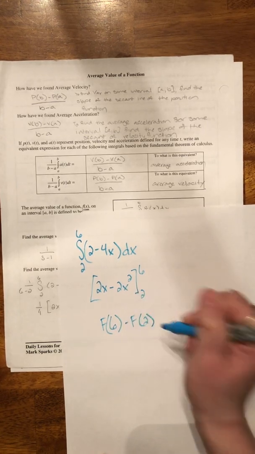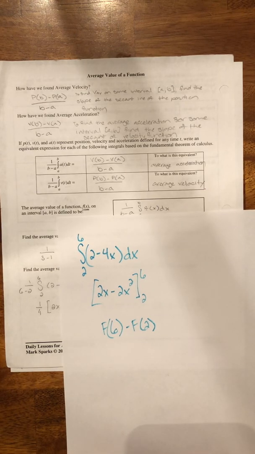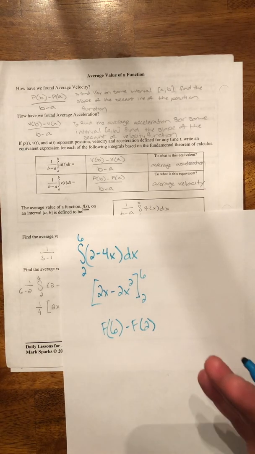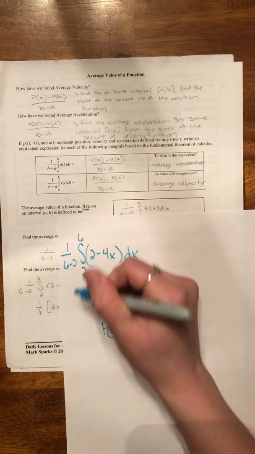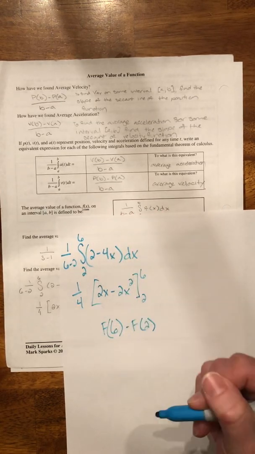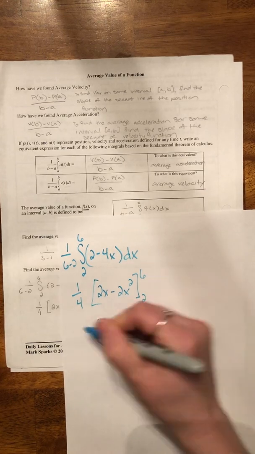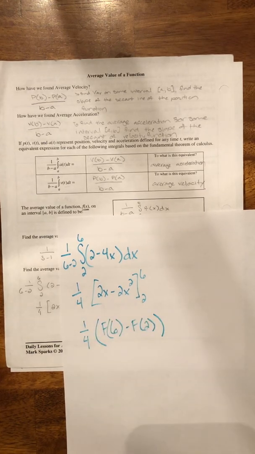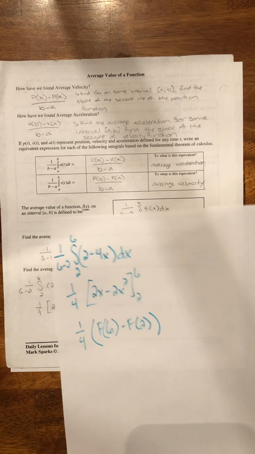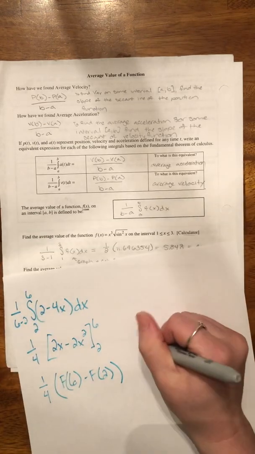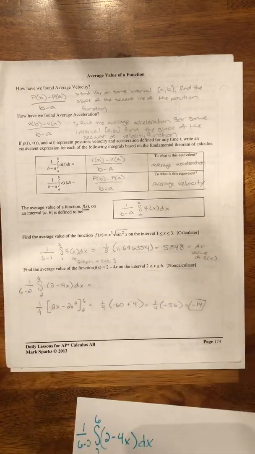Then I evaluate that from 2 to 6, thinking, what is f of 6 minus f of 2? All of that's well and good, but I didn't find the average value of the function. What I need to do is 1 over 6 minus 2. So take my answer, and whatever I get here, multiply by 1/4. Take a minute to do that, pause, and now I'm going to tell you the answer. The answer to this one, you should get -14.